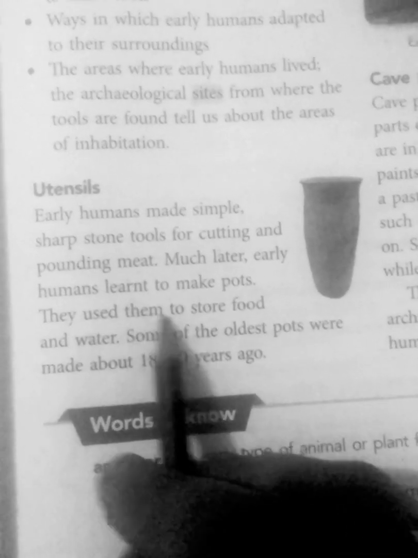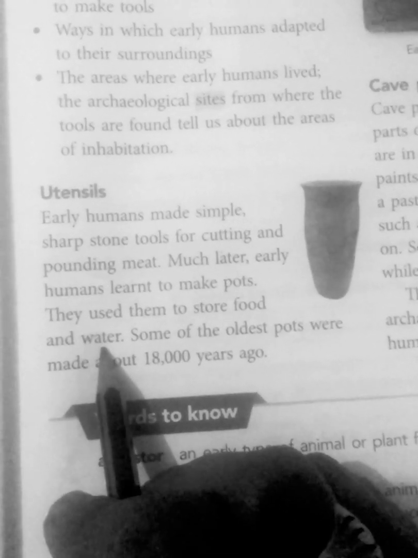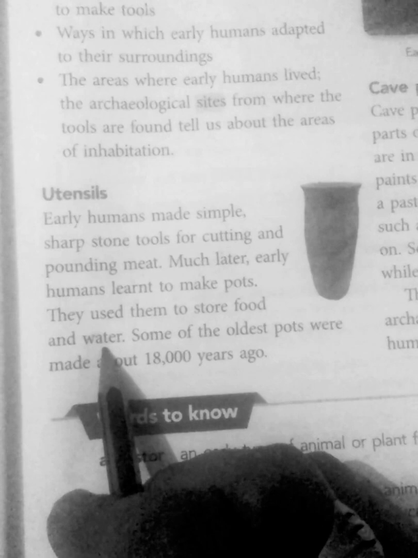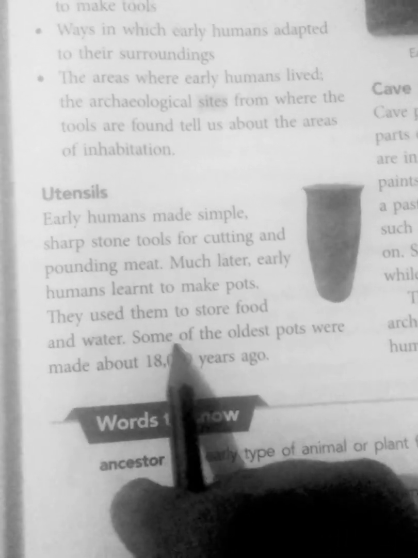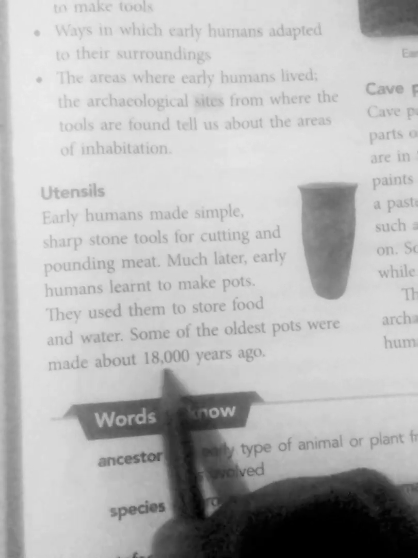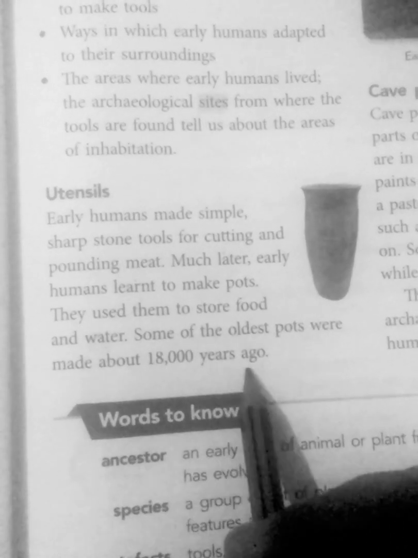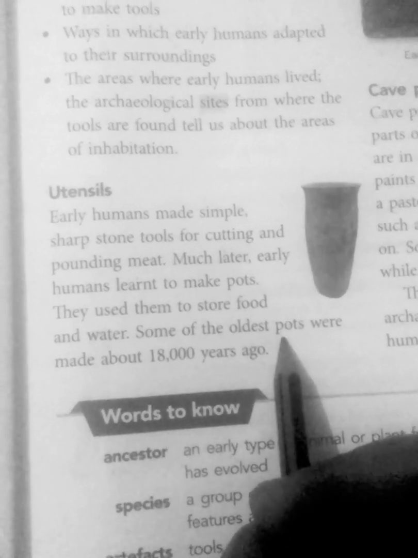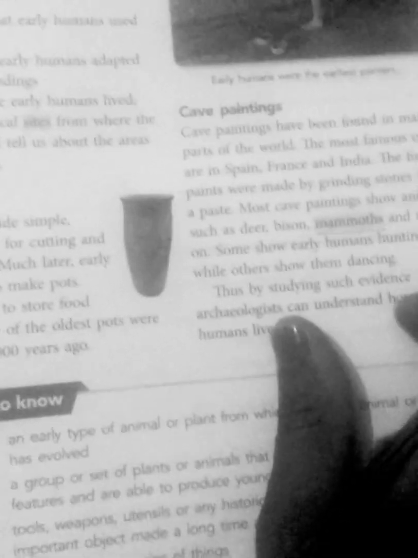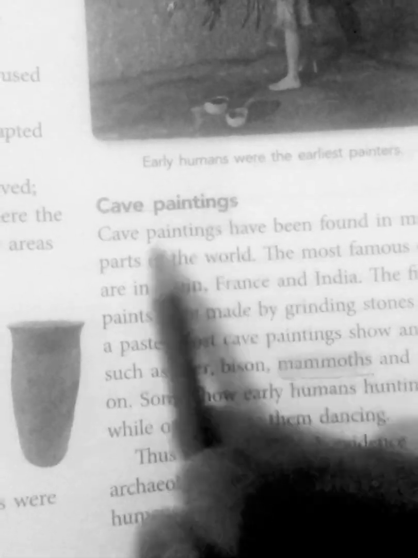They used the pots to store food and water. Some of the oldest pots were made about 18,000 years ago. Means the oldest pots found are from 18,000 years ago. And next and the last one is the cave paintings.